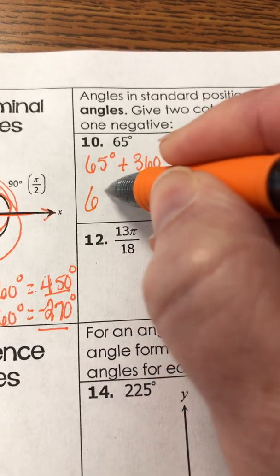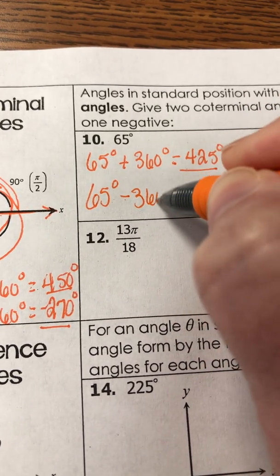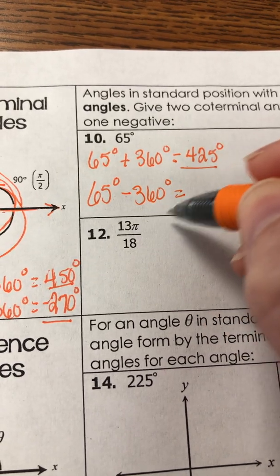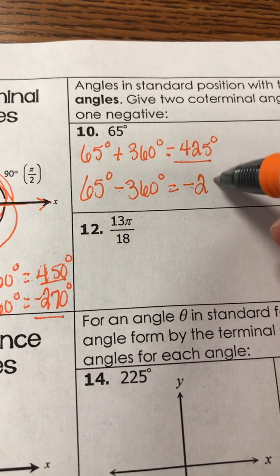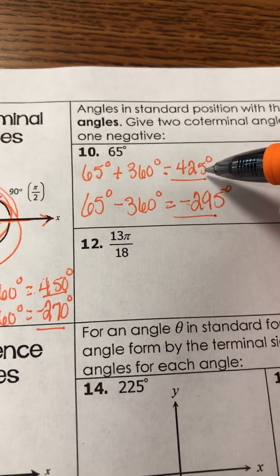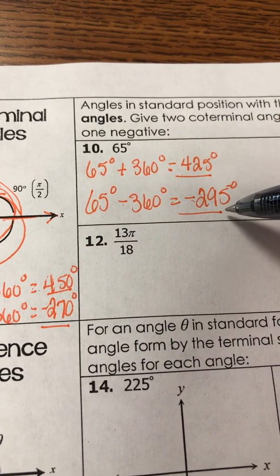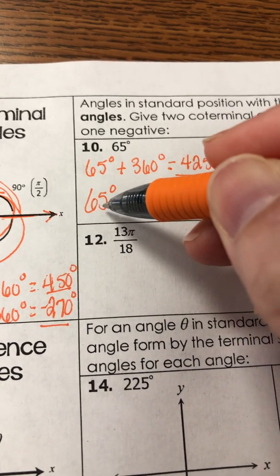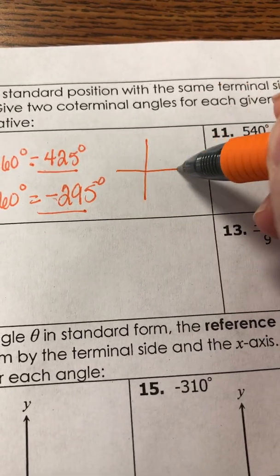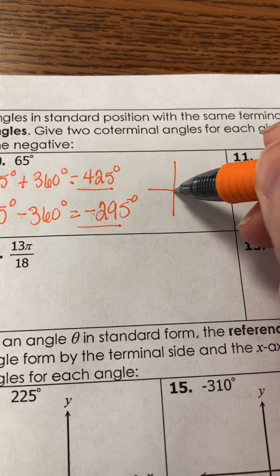And then to find the negative angle that's coterminal, I'll take my 65 degrees and I'll subtract 360 degrees. 65 minus 360 gives me negative 295 degrees. So this is a positive angle that's coterminal with 65 degrees, and this is my negative angle that's coterminal with 65 degrees.